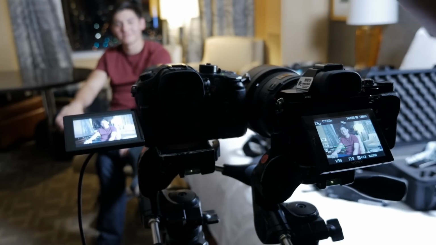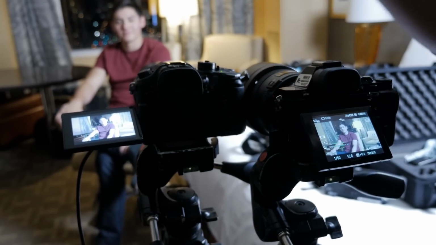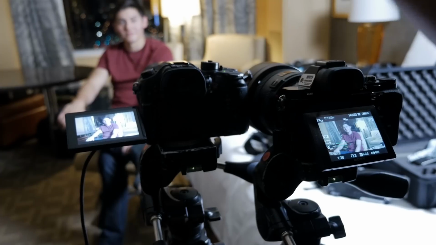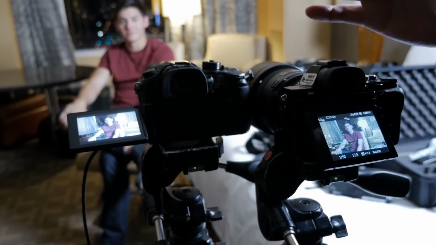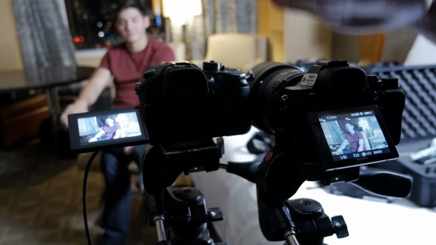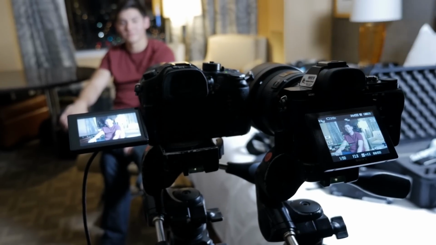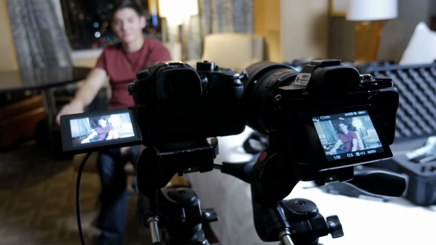One thing I should mention is that the GH4 is set to Cinelike D with contrast, and sharpness is set to 0, but contrast is -5, saturation is -5, and noise reduction is set to -5. We wanted to get as flat as we could with the GH4 because the A7S with the picture profiles are fairly flat, much flatter than Cinelike V, which is what we typically shoot with the GH4.